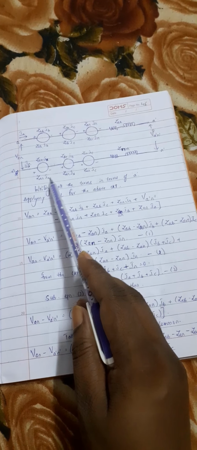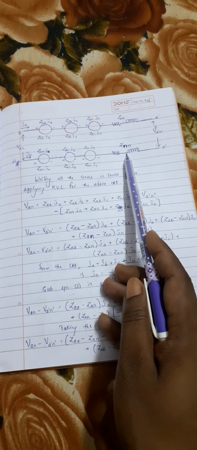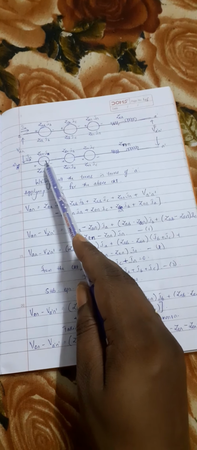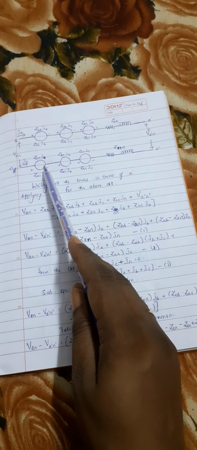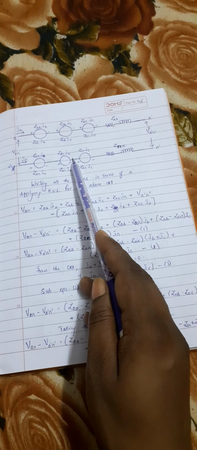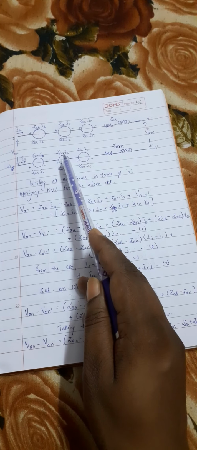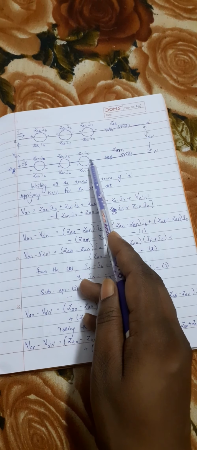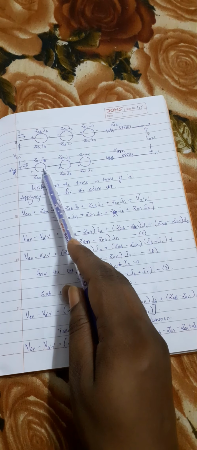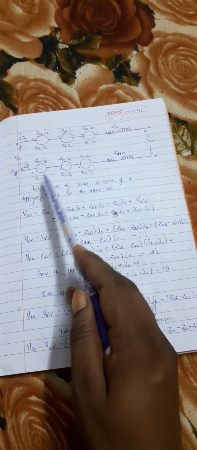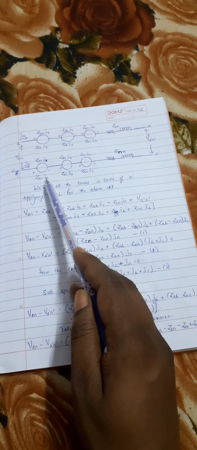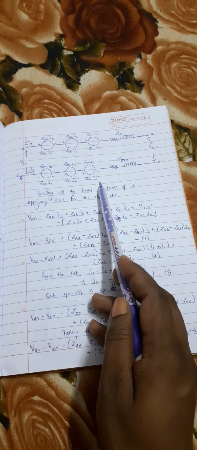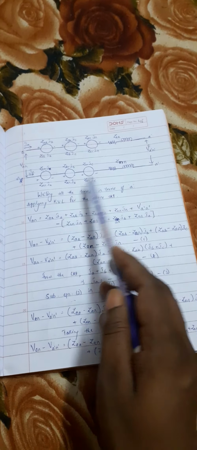And coming to the neutral wire, ZNN is the impedance of the neutral wire, and ZAN IA is the drop due to phase A. ZBN IB is the drop due to phase B, and this is the drop due to phase C. So since ZAN equal to ZBN equal to ZCN, here I have represented all in terms of A: ZAN IA, ZAN IB and ZAN IC. So writing all the terms in terms of A.